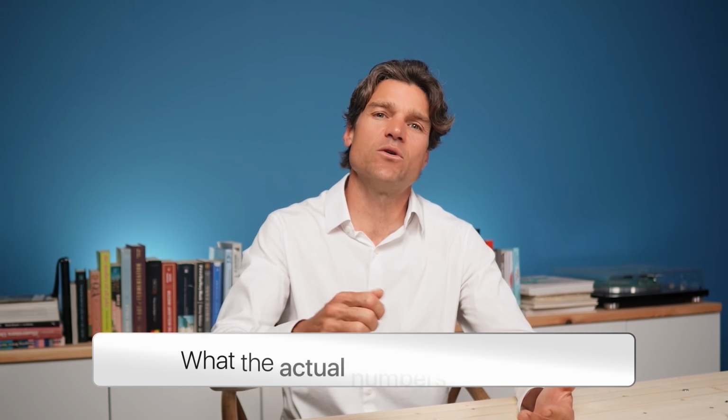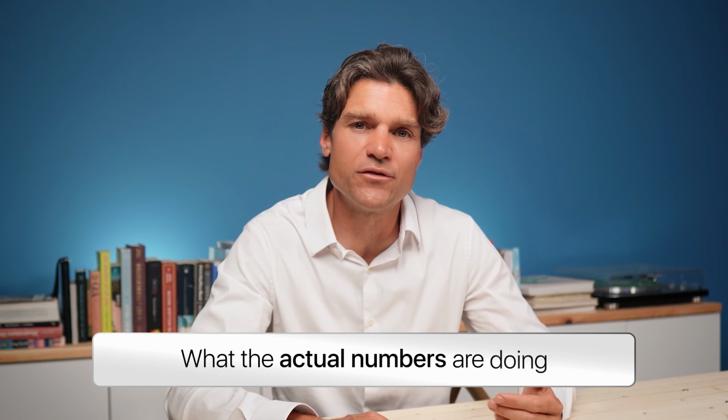Now, meeting insights are one half of the picture. The other half is what the actual numbers are doing. And if your financial data is trapped across accounting tools, CRMs, and spreadsheets that you keep manually moving around, then your analysis is always going to be one step behind reality. So the next plugin solves that problem.